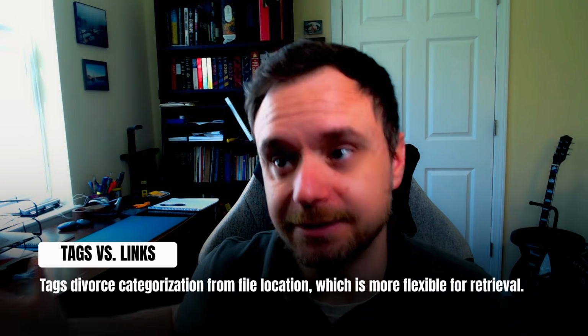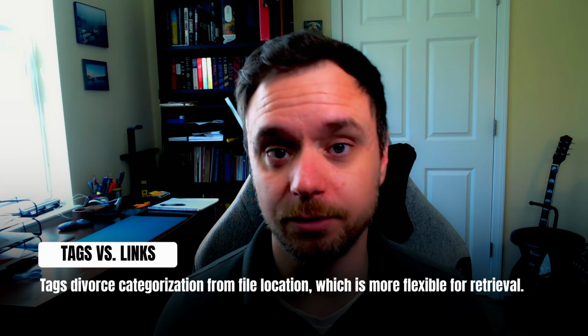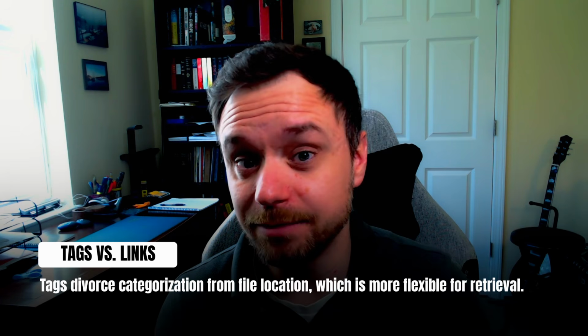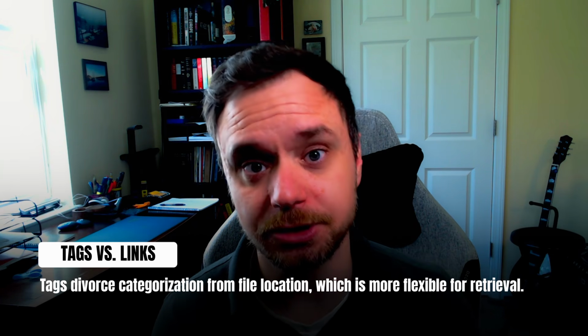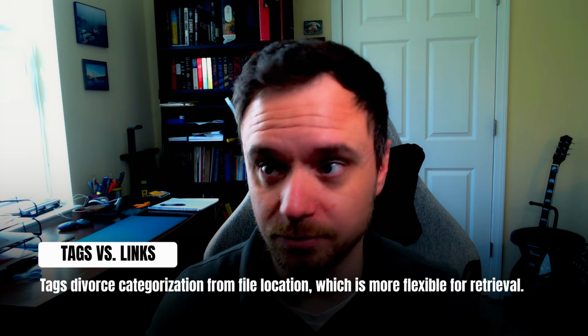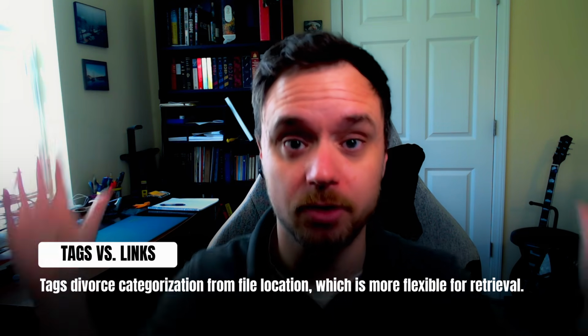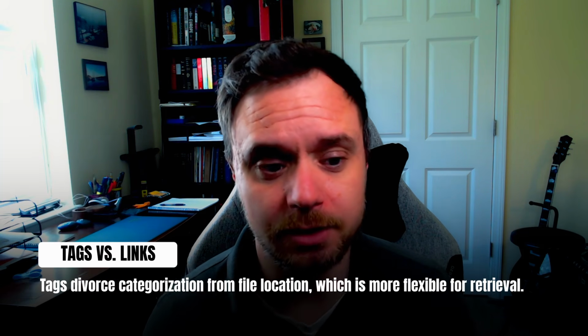The third reason is that they can even be better than links in some cases, because even though everybody loves links in Obsidian, and I'm right there with you, I love links too, you still have to be able to get to the note that you linked from. And so that is a limitation of links that tags don't have. Tags are sort of like agnostic to location. They just are always there, and you can find the notes that are attached to that tag pretty easily.